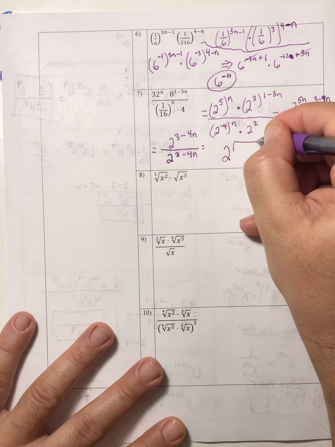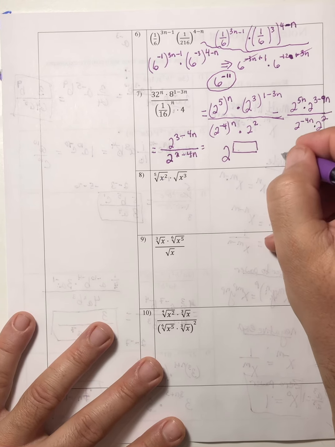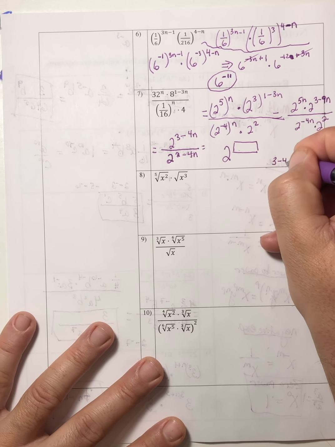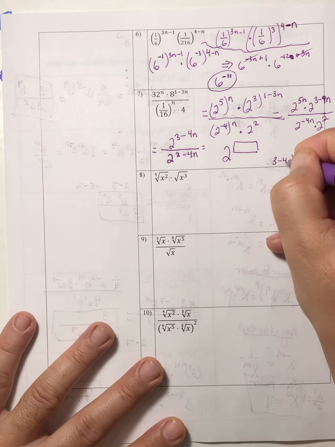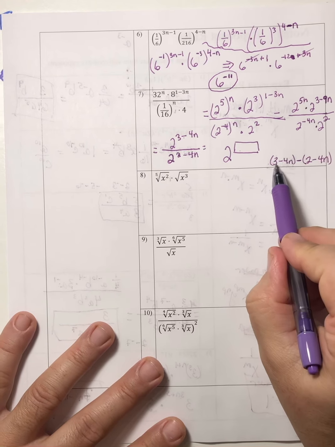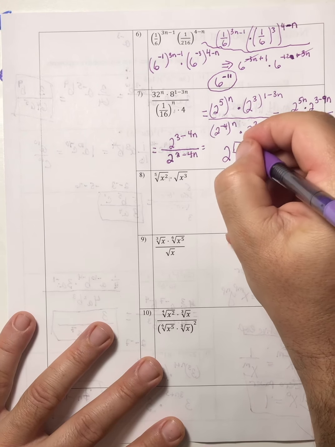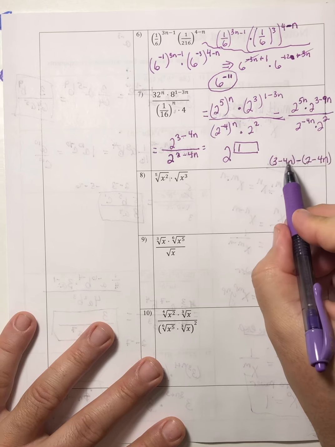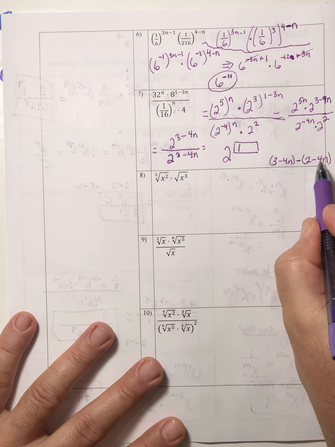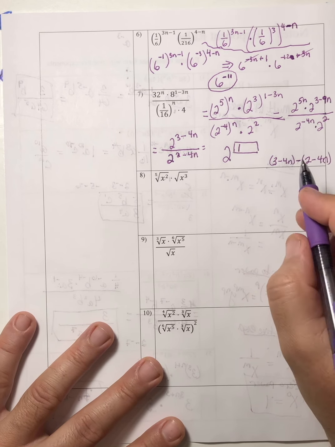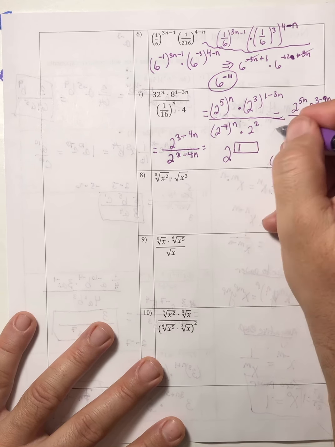And what are we going to be doing with these two? That's right, we're going to be subtracting them. So I'm going to write it out somewhere so I can subtract them. 3 minus 4n minus the quantity 2 minus 4n. So 3 minus 2 is 1. Negative 4n minus a negative 4n, well, those cancel out. So we're just left with 2 to the power of 1. That's it, 2 to the power of 1.